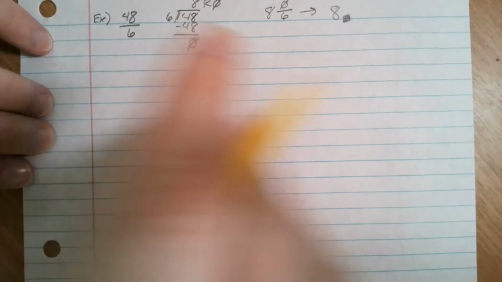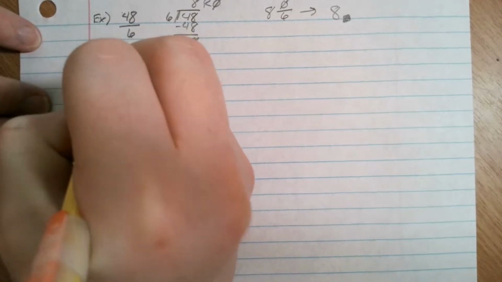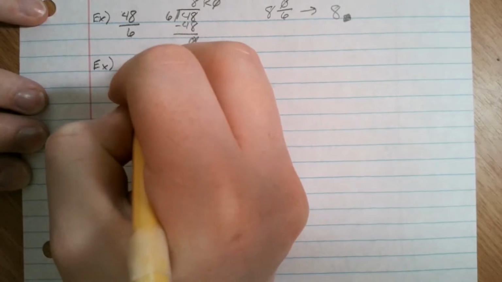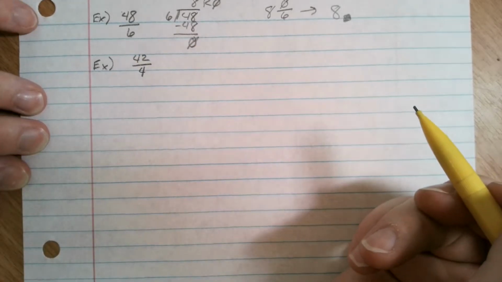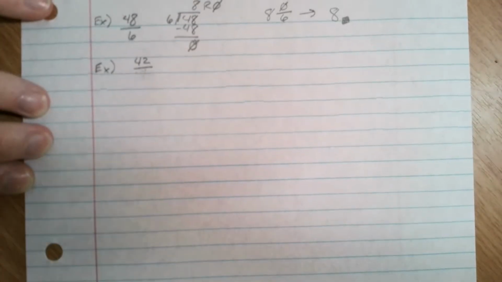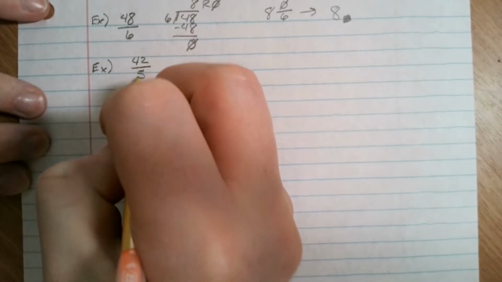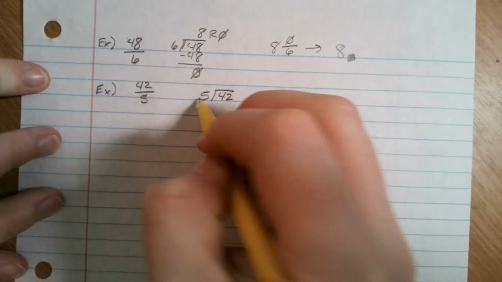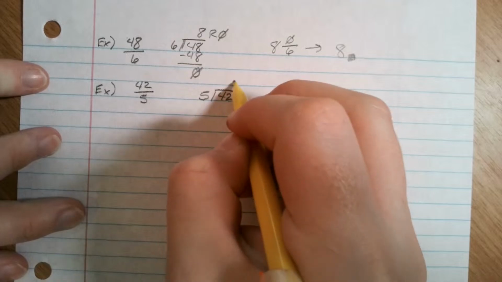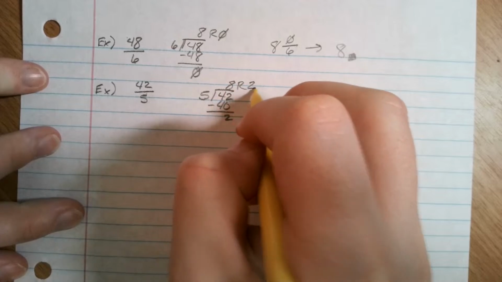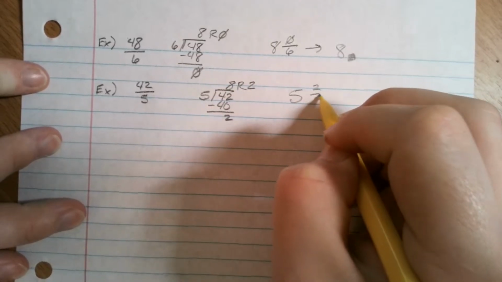Another example of this might be 42 fifths. This is a homemade example if you haven't noticed. So then we get 42 divided by 5. 5 can fit into 42 8 times with a remainder of 2. So that means 8 and 2 fifths.